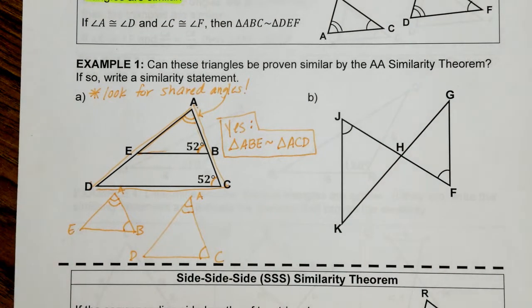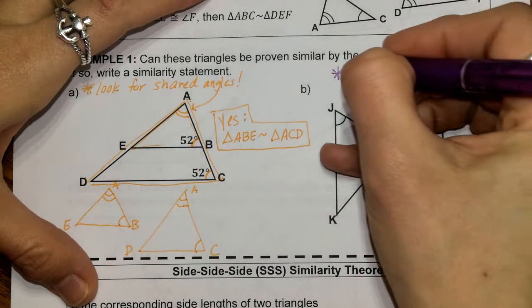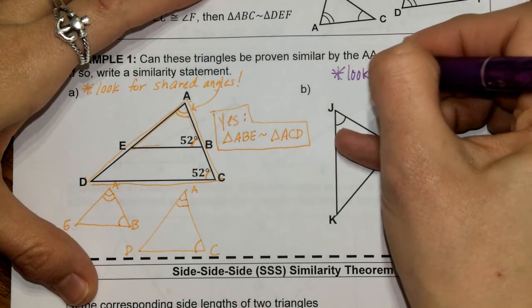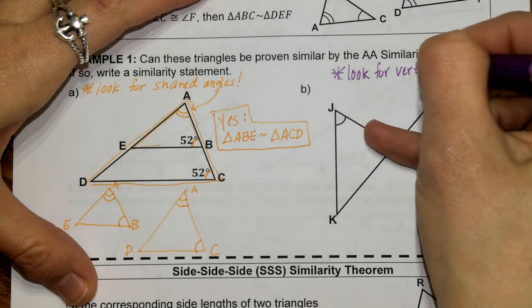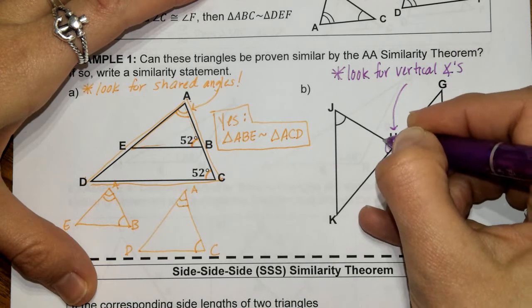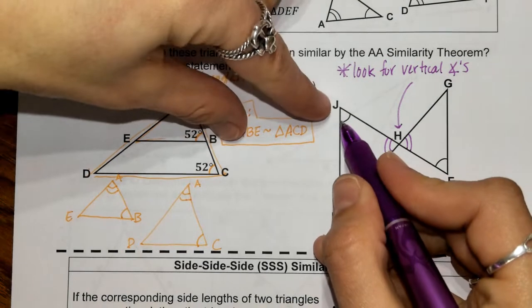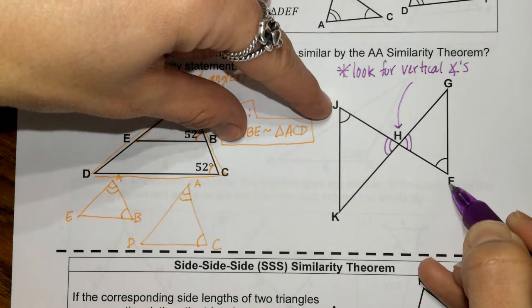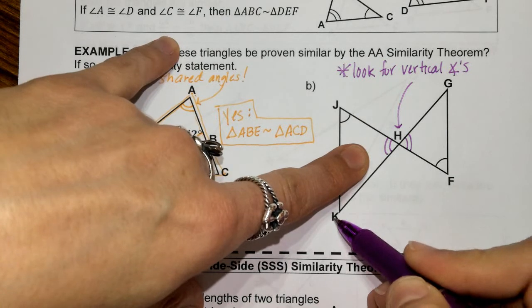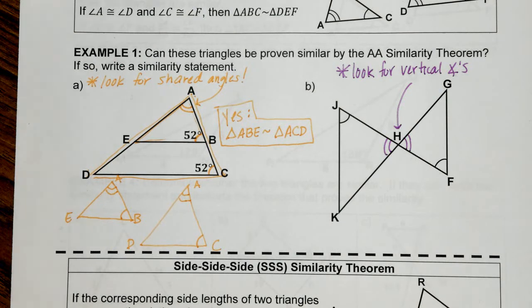On B, this is one where, just like when we did congruent triangles, we're going to have to pay attention and look for vertical angles. Okay, so those vertical angles we have right here. So since we have those vertical angles now, we can see that angle J is congruent to angle F, and we can see that angle JHK is congruent to angle FHG. So we do have another pair of two pairs of congruent angles.